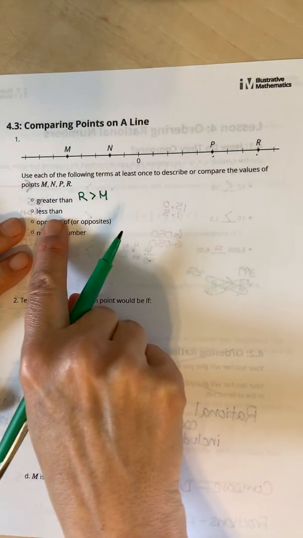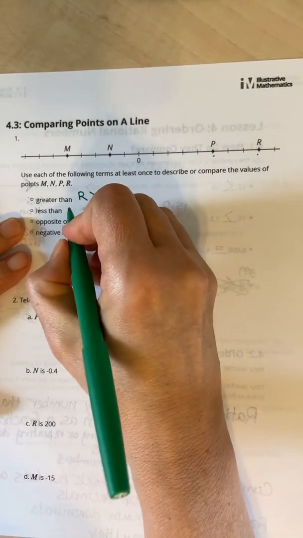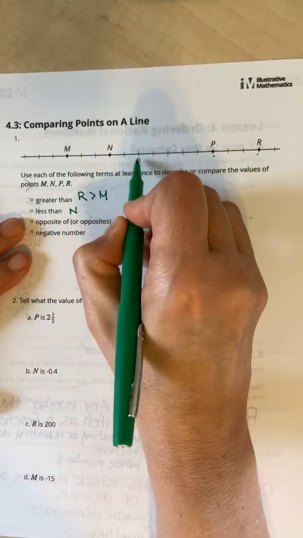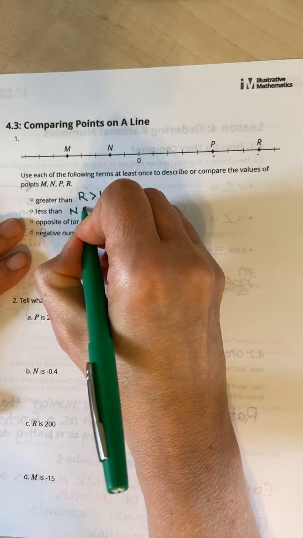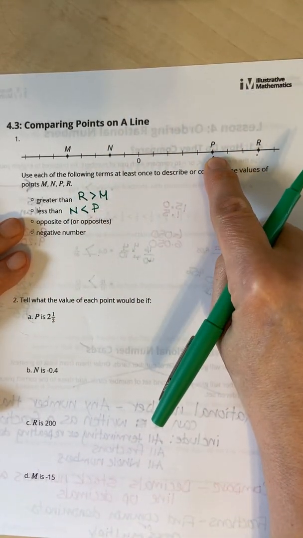Okay, less than. It wants me to use each of the terms once, so I'm going to use N this time. N has to be less than because it's left on the number line. This is negative, this is positive. So let's say N is less than P because P is farther right.